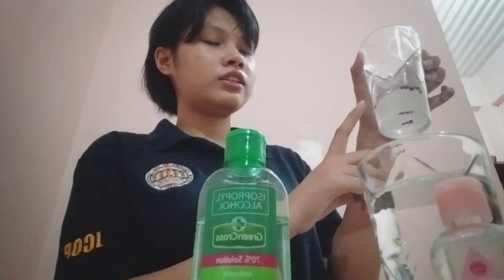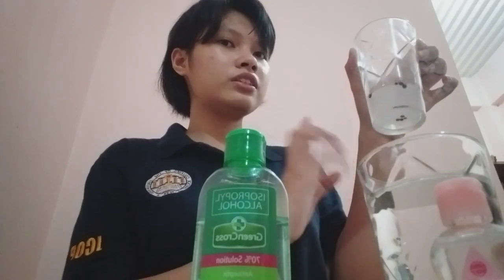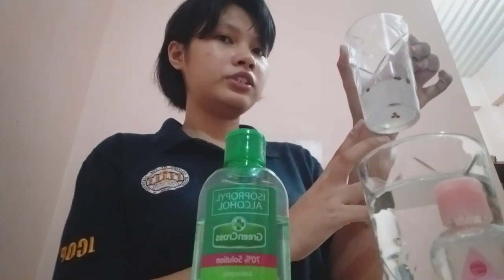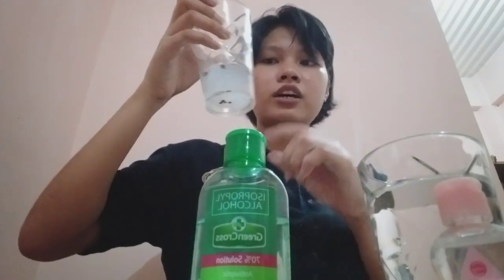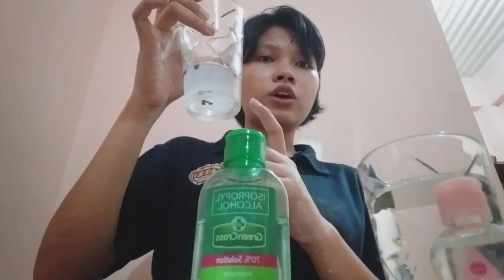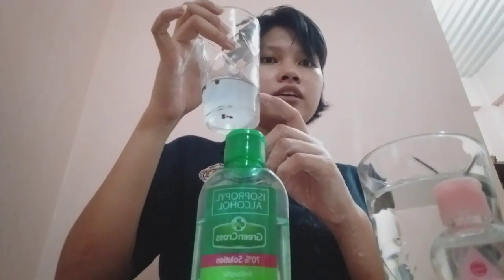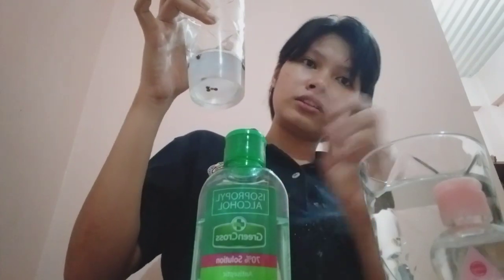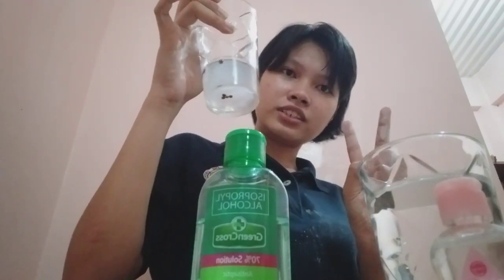And if we classify it as a pure substance or mixture, it's obviously a mixture because it is a combination of 2 substances or 2 components. And if we classify it as homogeneous or heterogeneous, it's obviously heterogeneous because we can see that the vinegar is not the only component here, and we can see that there are 2 components.